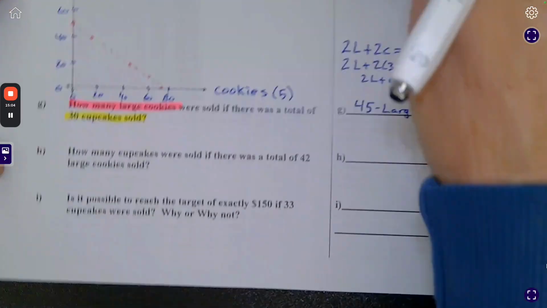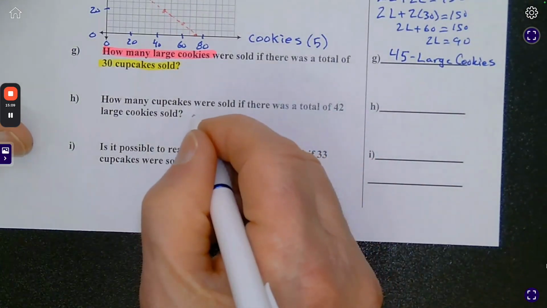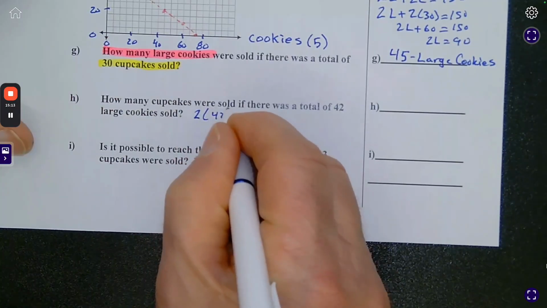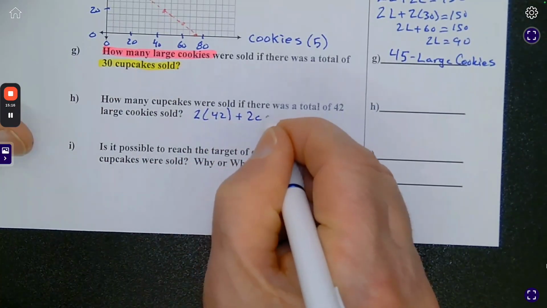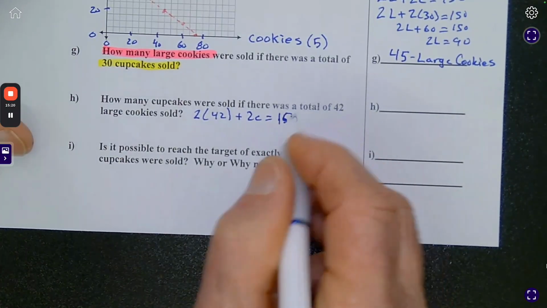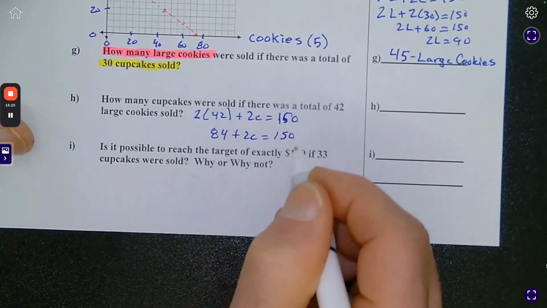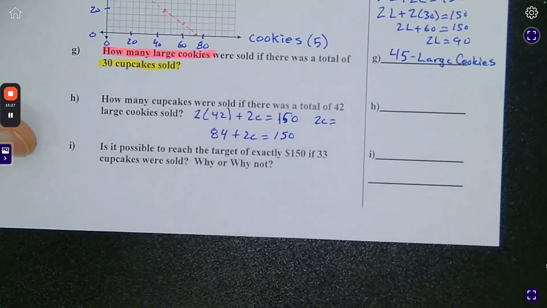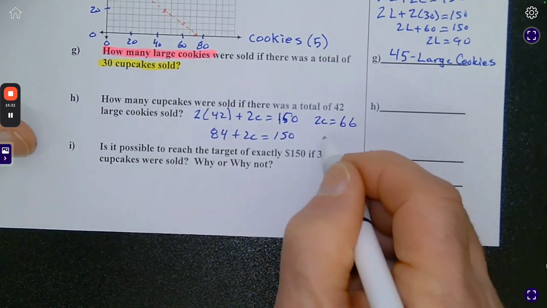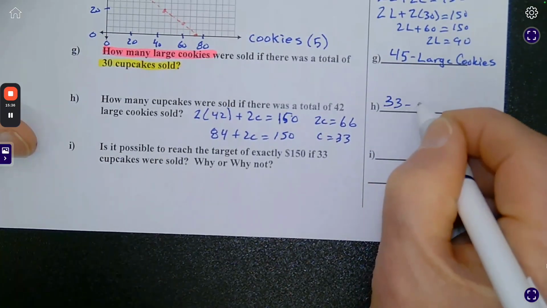Okay, how many cupcakes were sold if there was a total of 45 large cookies? All right, we're going to go to the equation. They gave me large cookies, so I'm going to put 42 in. They want to know how many cupcakes. That's at 150. Multiply that, that's 84. Subtract 84, and you get 66. Divide by 2, and you get 33. So 33 cupcakes.